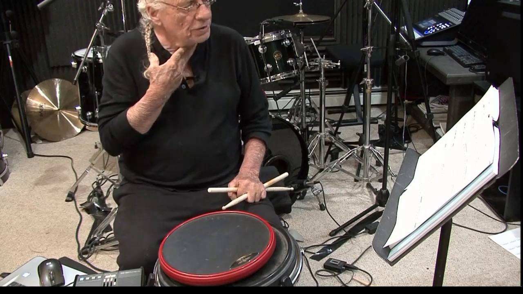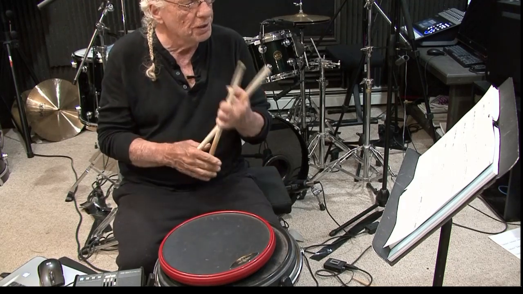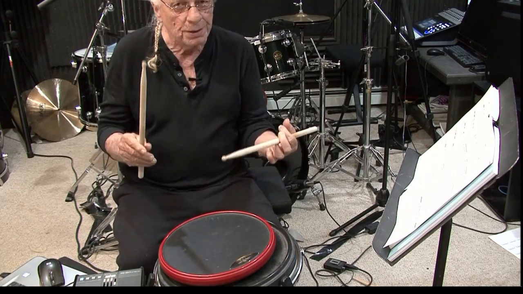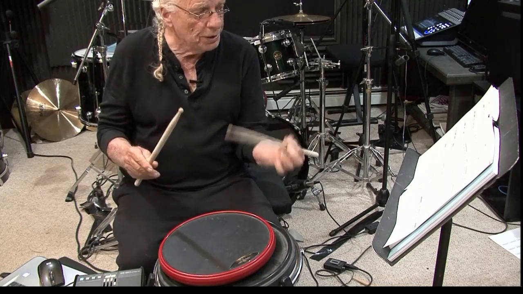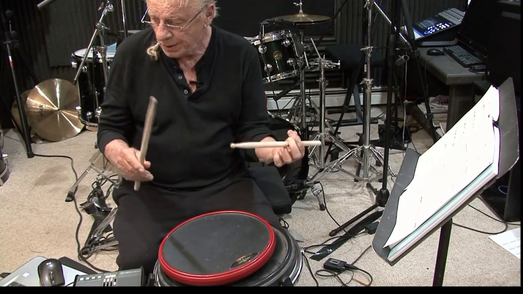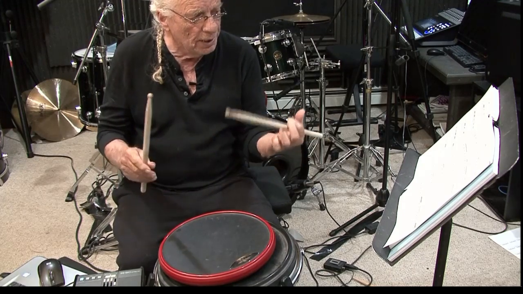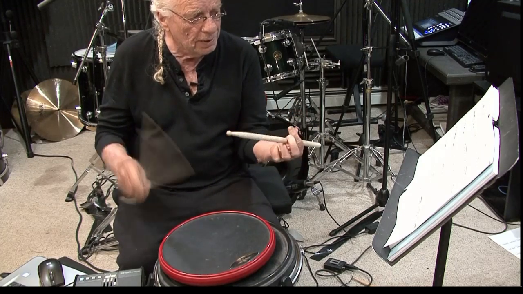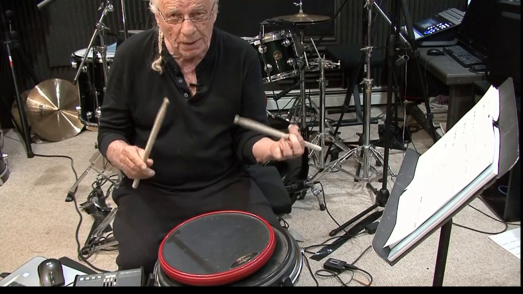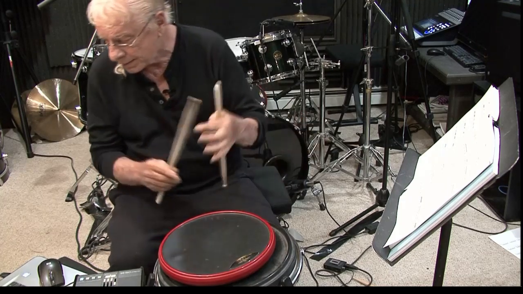All right. So now we'll do the first measure. 16th note count. 1 E and 2 E and 3 E and 4 E and 1 E and 2 E and 3 E and 4 E and. Hold on.